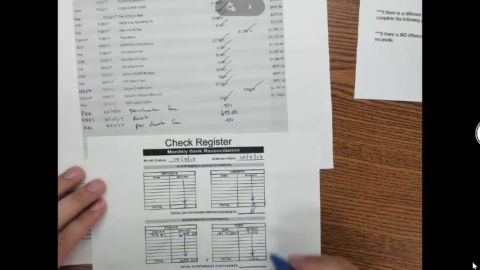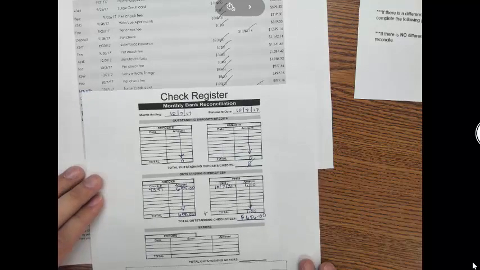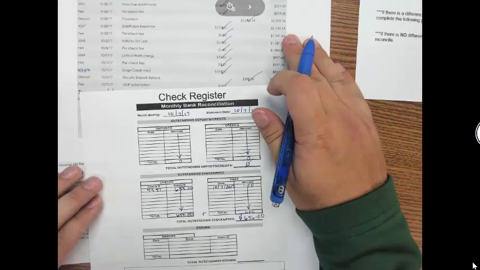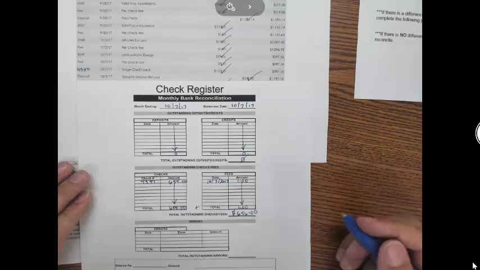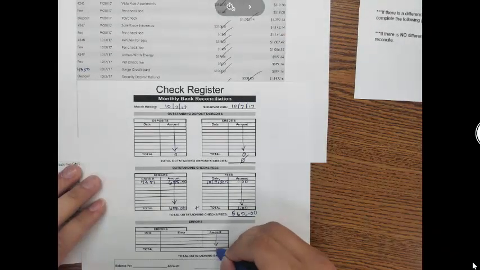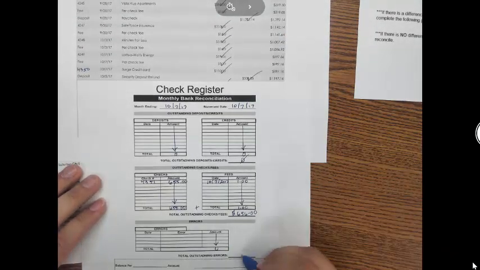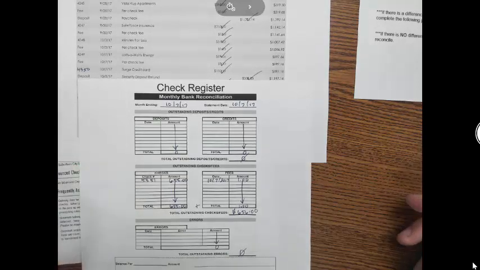I add these two totals up. This should be $656. Okay. Scroll down. Errors. When we went through this, we were only missing money. We didn't make any errors. So our errors would total $0, and the outstanding errors would be $0.